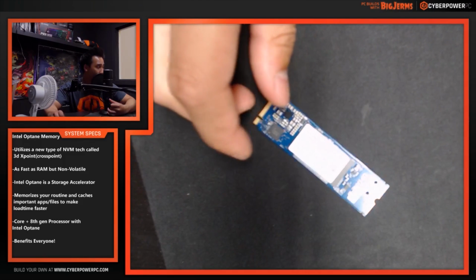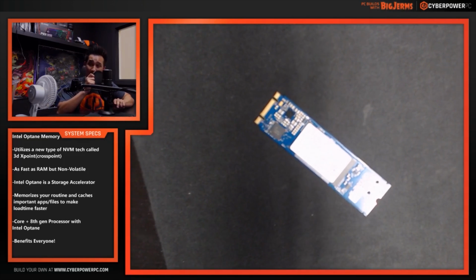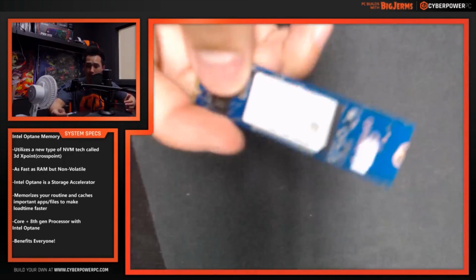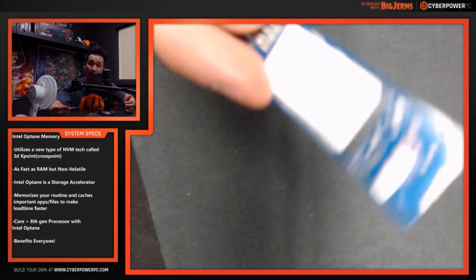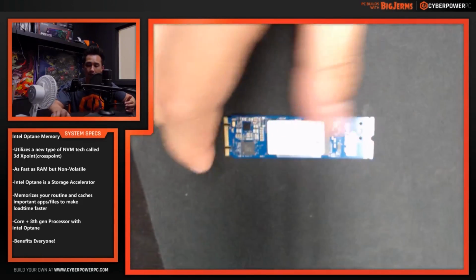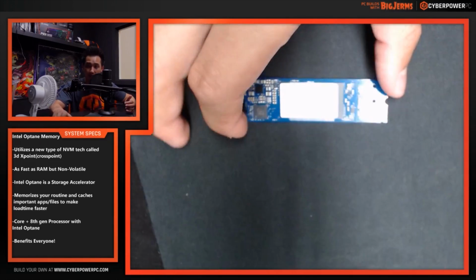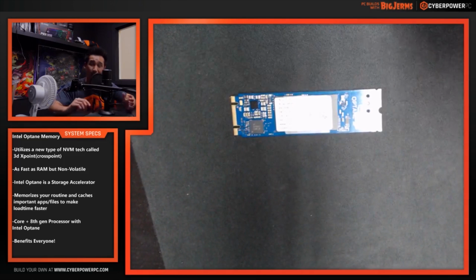But yeah, let's play devil's advocate. Yes, NVMe drives are slowly starting to get smaller, and this is only 32 gigs. So what could you actually store on it? You could store up to like 5 games on a 32 gig. I think it's more, like 8 games on a 32 gig, and up to like 4 to 5 on a 16 gig.